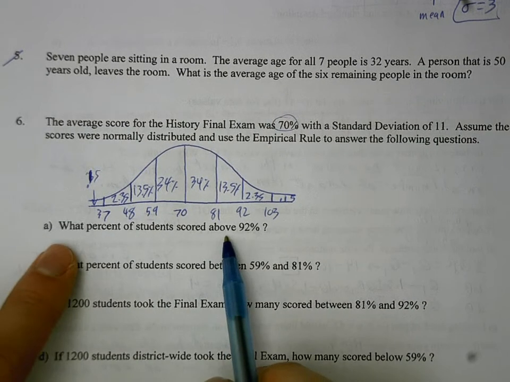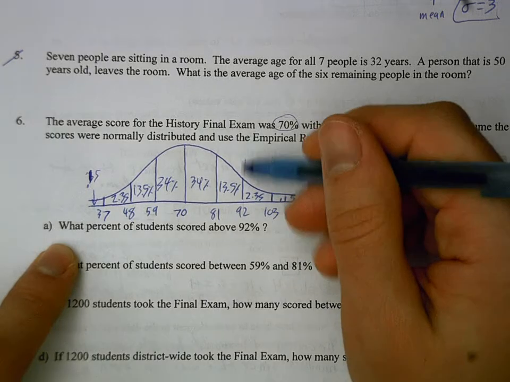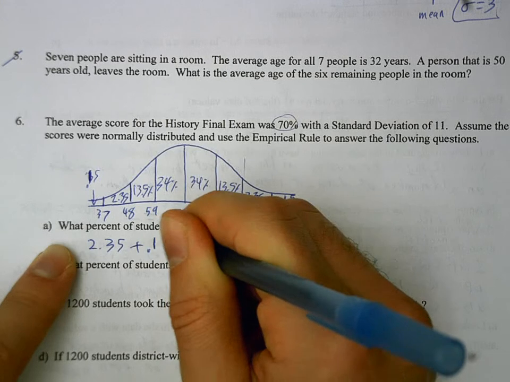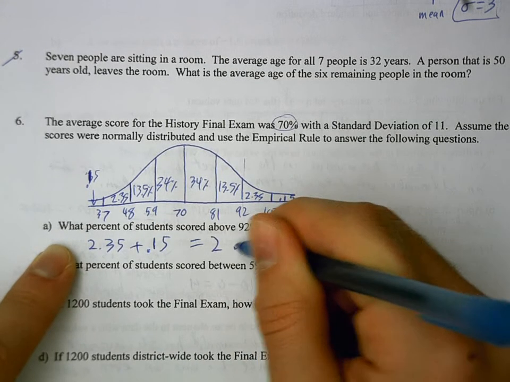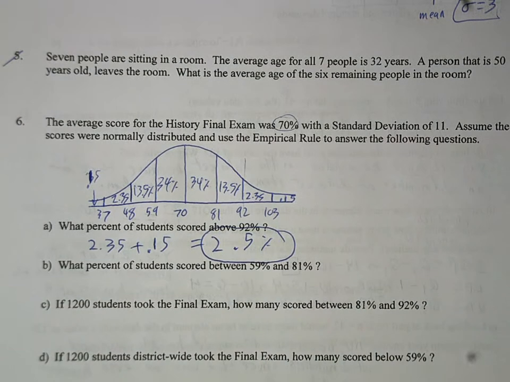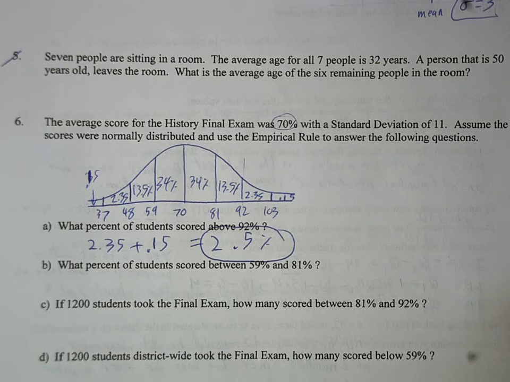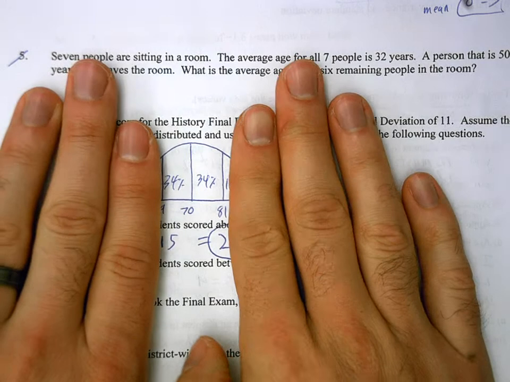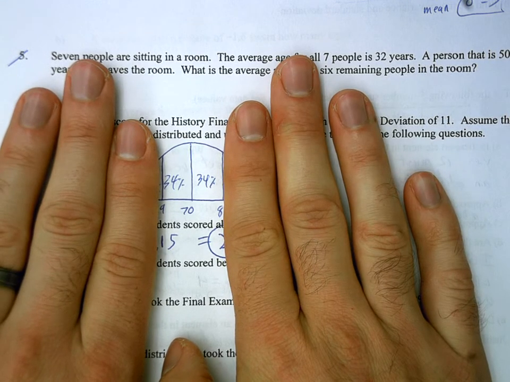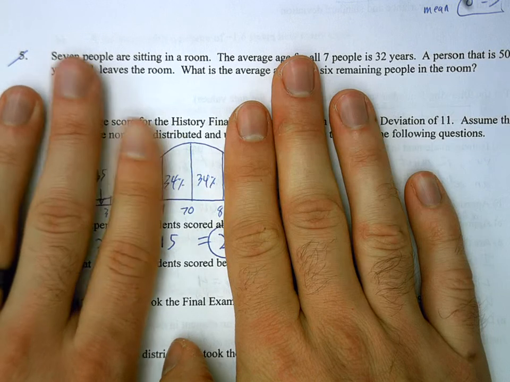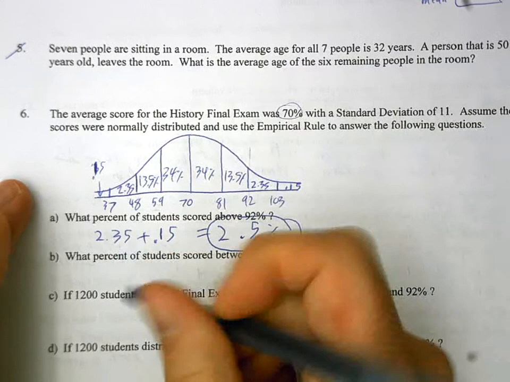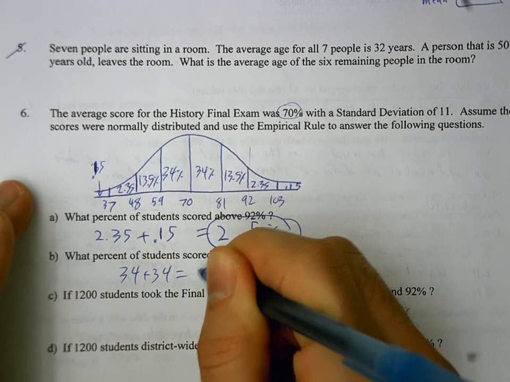What percent of students scored above 92%? Well, here's 92%. Above that is 2.35 plus 0.15, or 2.5%. What percent of students scored between 59 and 81? 59's here, 81's here. Those are the lines. The only things in between them are 34 and 34. I still have people trying to add the ones next to 59 or next to 81. Don't do that. In between 59 and 81 is just 34 plus 34, which is 68%.